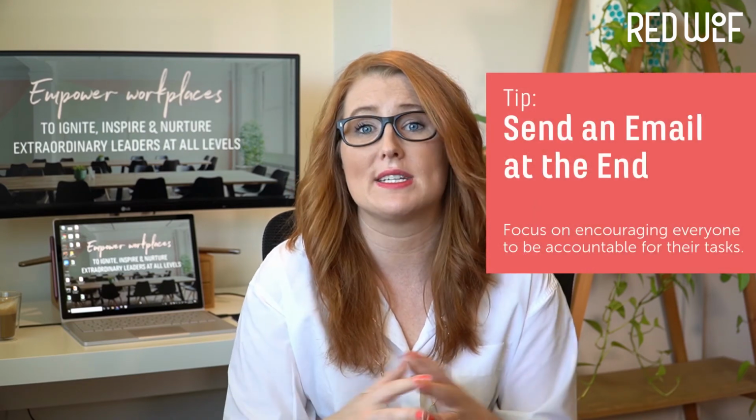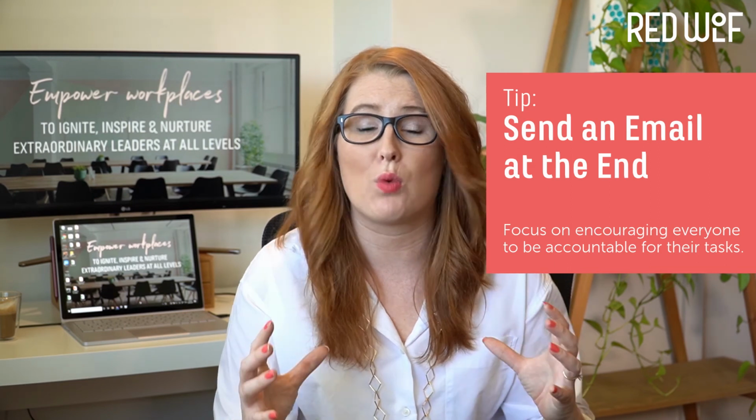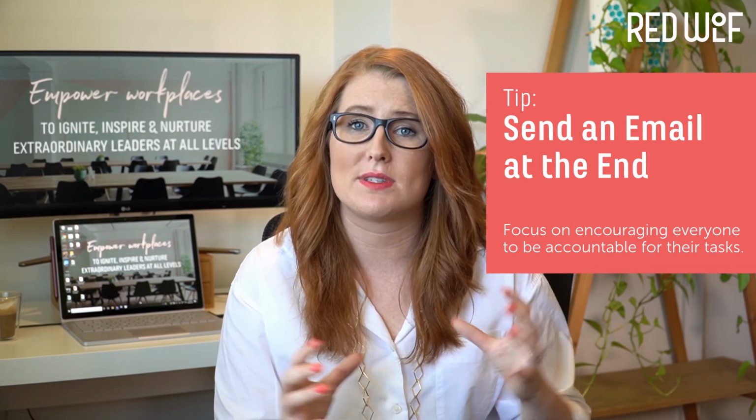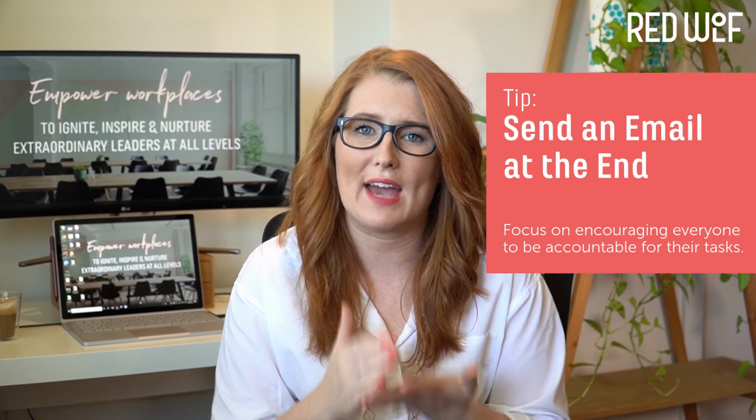So make sure that after the meeting, you still have best practice in terms of emailing everybody who attended, letting them know on what was discussed and what were the outcomes, and what are the next steps. Again, really focusing on accountability. And even in this time where we are all working from home, making sure people are really accountable of what they're responsible for.